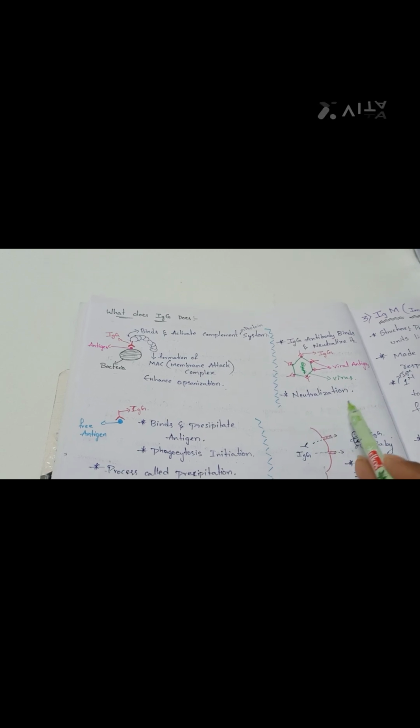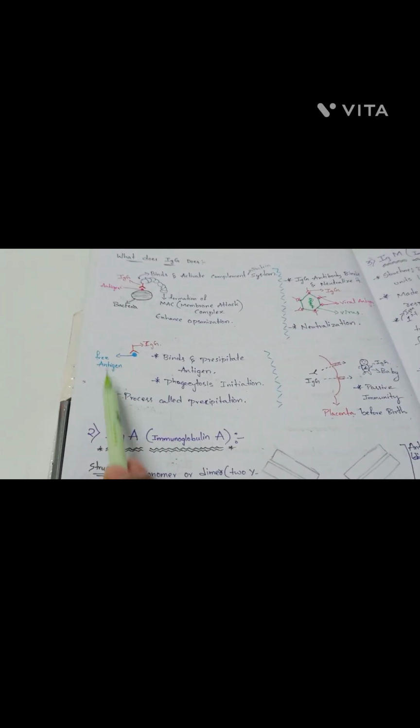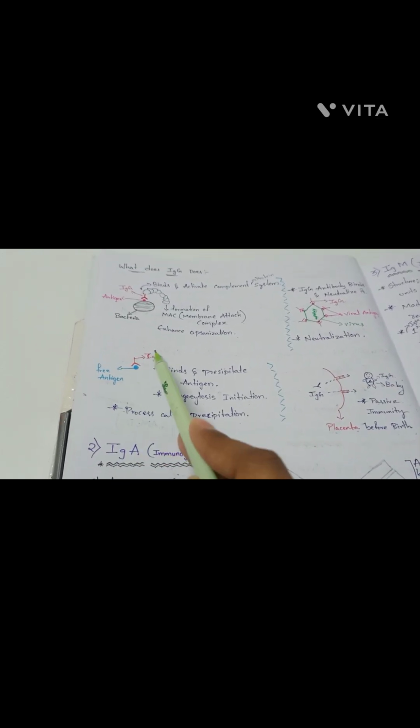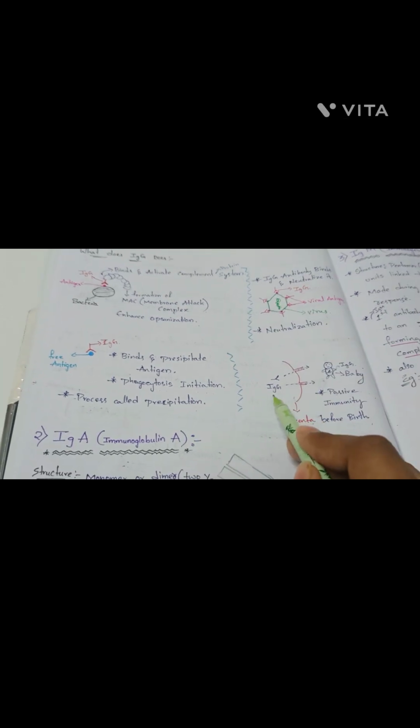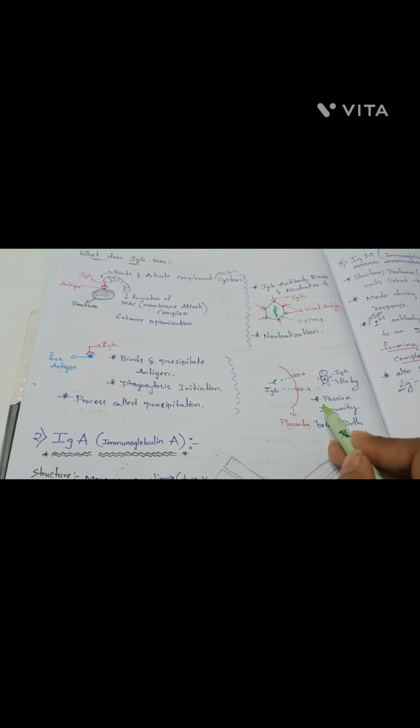It is called neutralization. Here the free antigen is roaming, then the IgG antibody binds and precipitates the antigen, and phagocytosis initiation occurs, a process called precipitation. And here the IgG antibody crosses the placenta and goes into the fetus and it gives the passive immunity before birth.